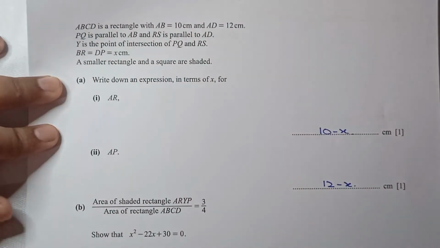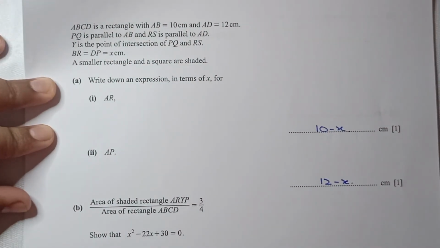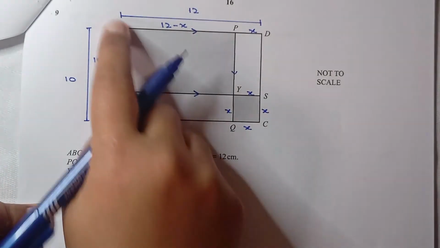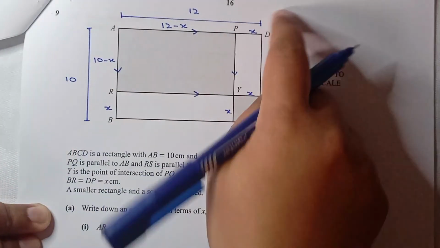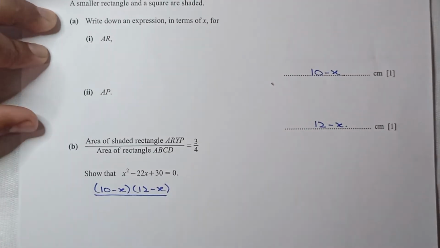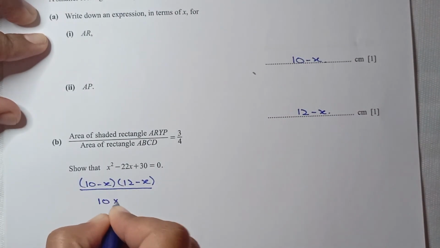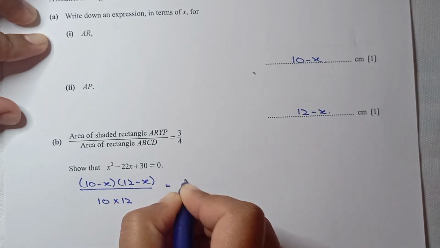So its area is (10 minus x) into (12 minus x), divided by the area of rectangle ABCD, which is 10 times 12, and this would be equal to 3 by 4.